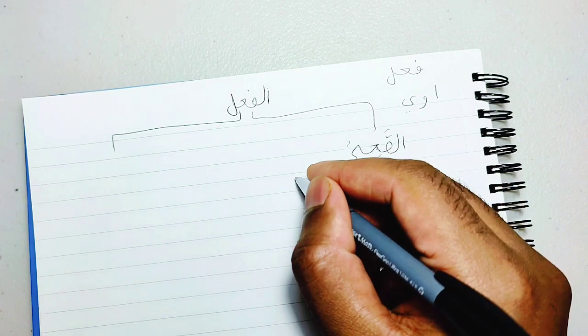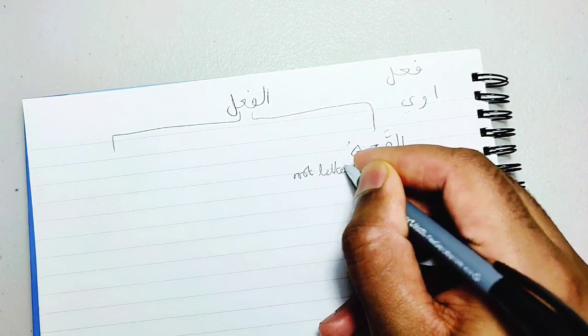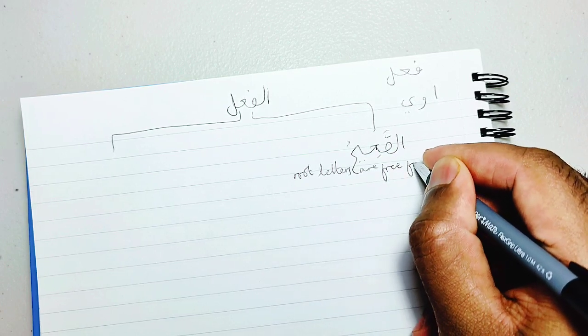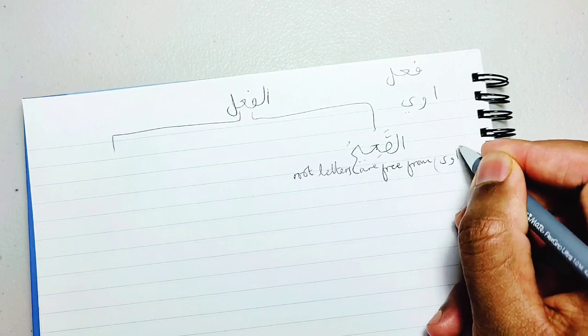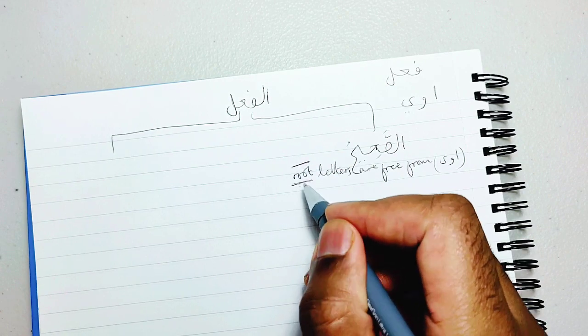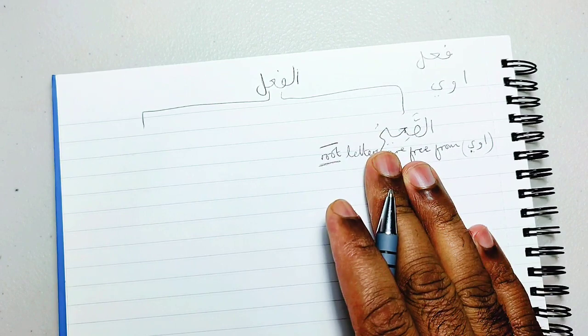So let's write that down. Root letters are free from alif, waw, ya. And the thing to concentrate on is the root letters. Let's highlight this. So what is as-sahih once again? It is the verb whose root letters are free from alif, waw, or ya. So that's one category.